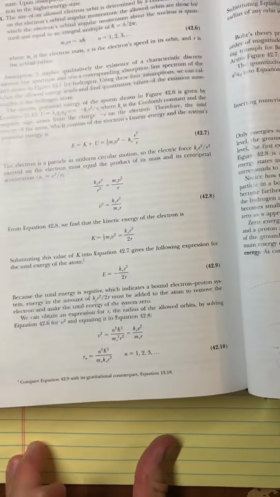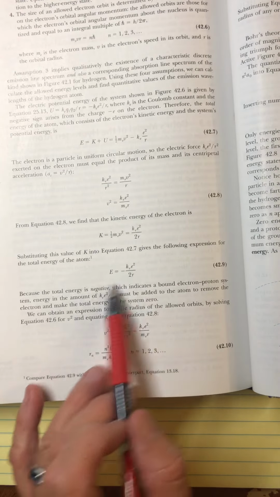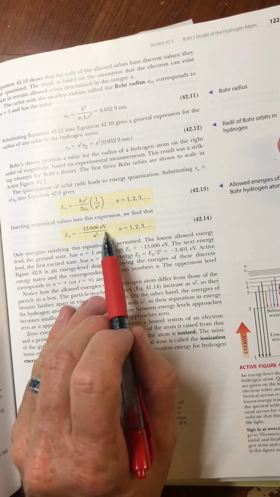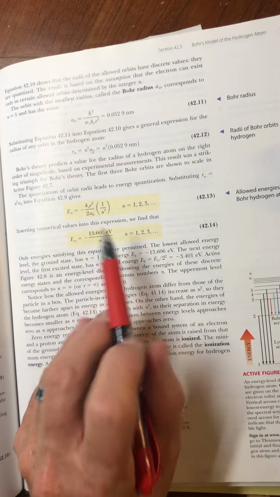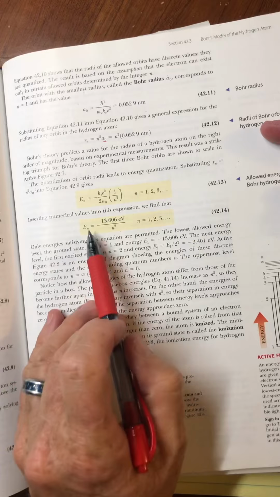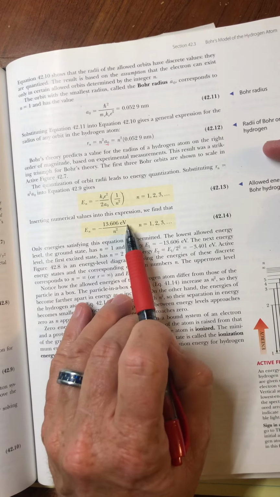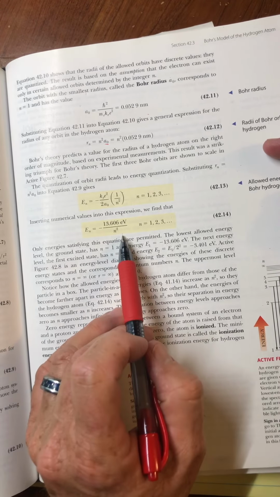Now, your author first derives it back over here where he said this would be the equation, but he puts those numbers in right here, and he writes the energy in terms of a small unit called an electron volt. And so, again, those are kind of the preferred units when you're dealing with something small. So the total energy is this negative 13.606 electron volts over n squared. So we just have to put in the value of n.